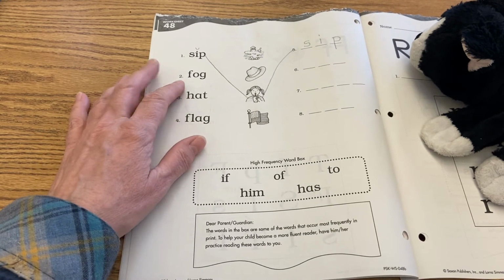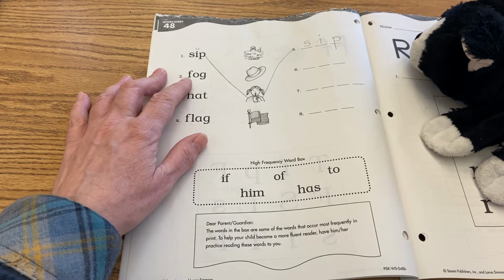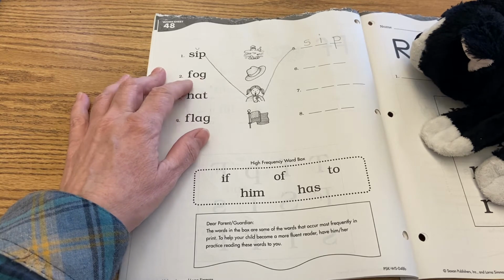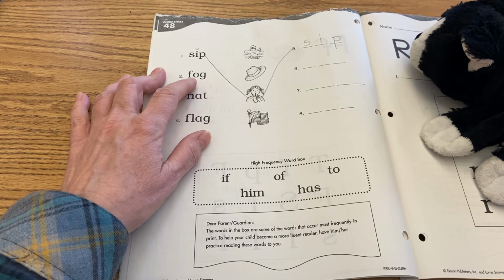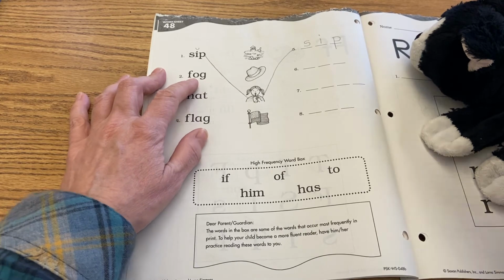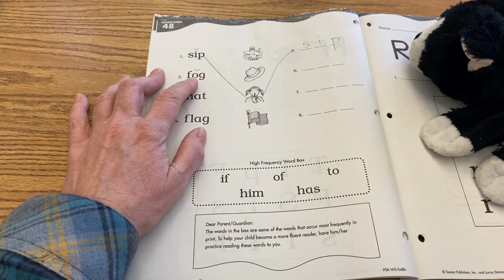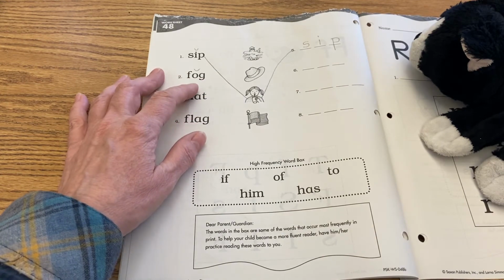Number 2, let's sound out this word. Fog, og, fog. That is the word fog, okay? So let's go ahead and code the vowel O, the vowel sound ah, with a breve. Why? Because it is a vowel followed by a consonant. That is the word fog.